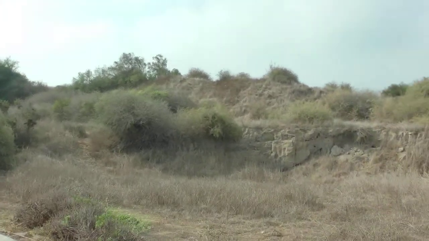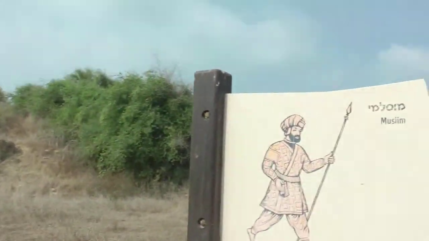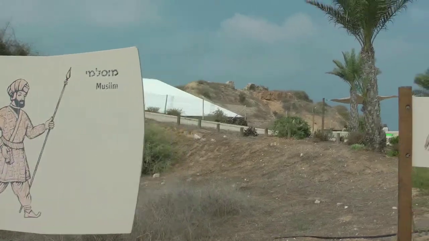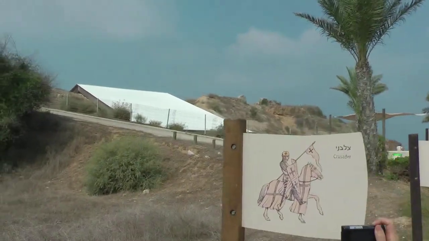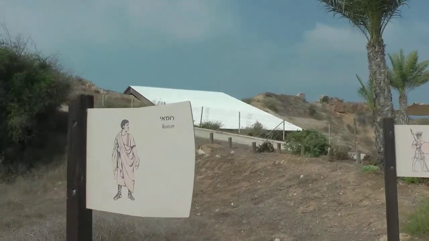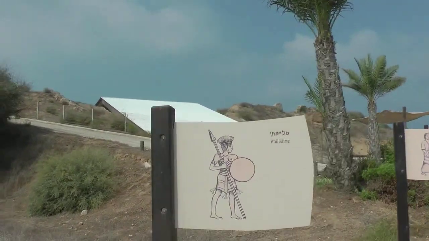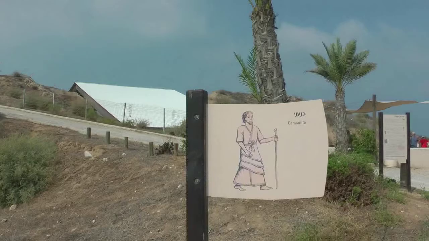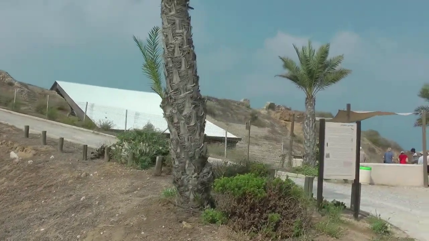We're at Ashkelon here. We're going back through history: Roman period, back to the Philistines, to the Canaanites.